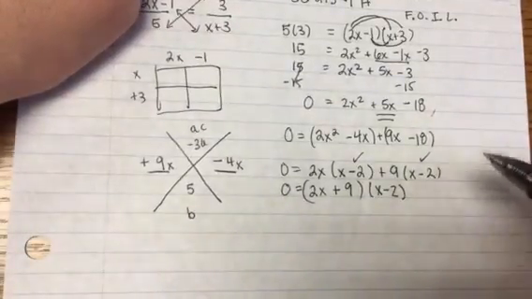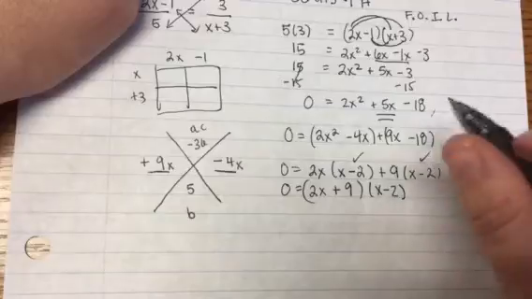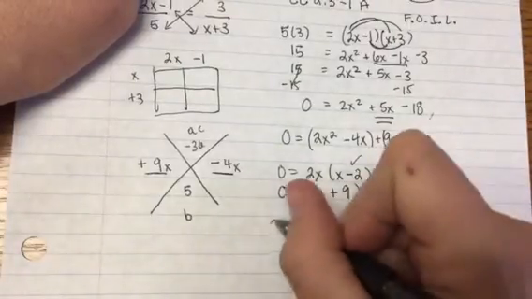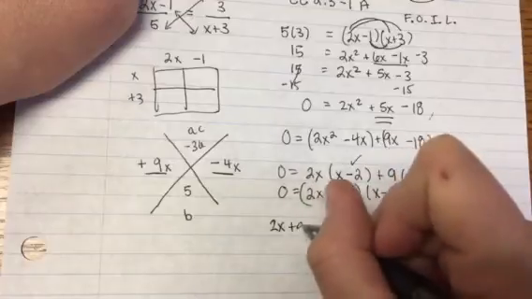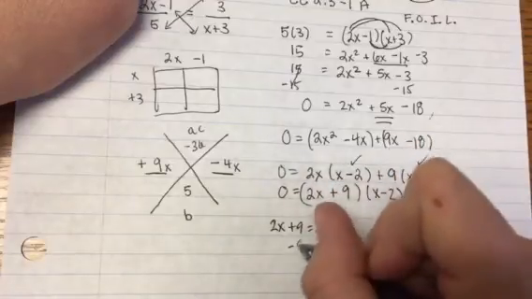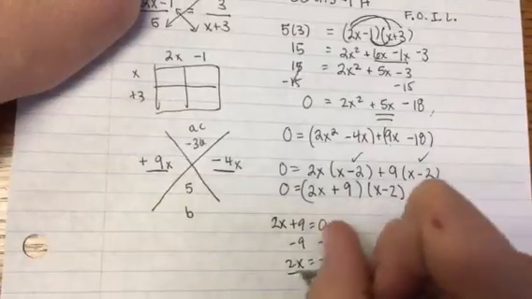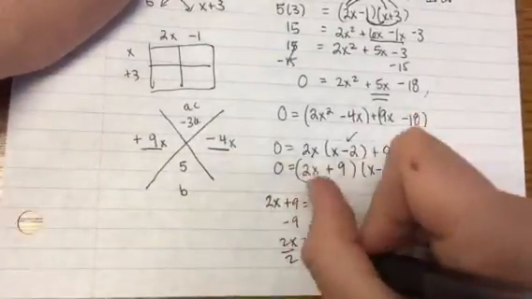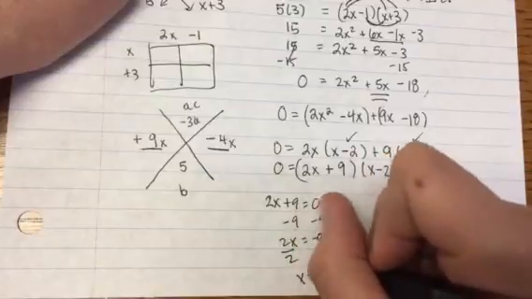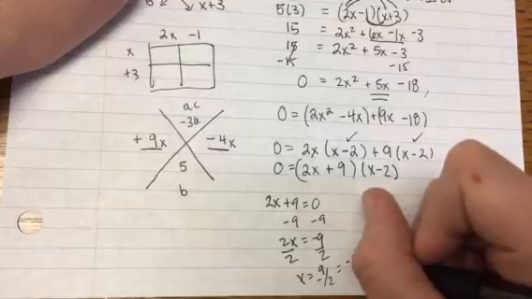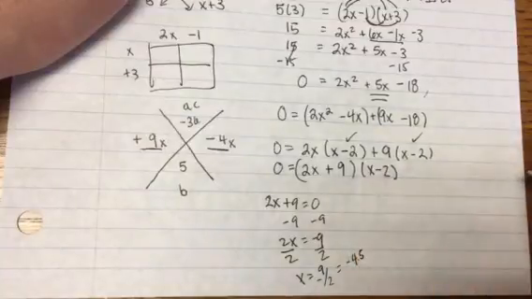Now we're at the last steps, plural. We could set each of these equal to 0. That's our zero product property. So 2x plus 9 equals 0. Subtract 9 from both sides. 2x is negative 9. Divide by 2. X is equal to negative 9 halves, which is the same as negative 4 1/2, or negative 4.5.